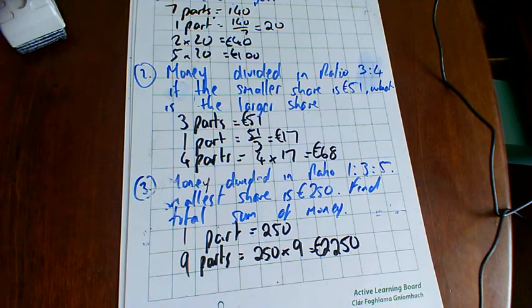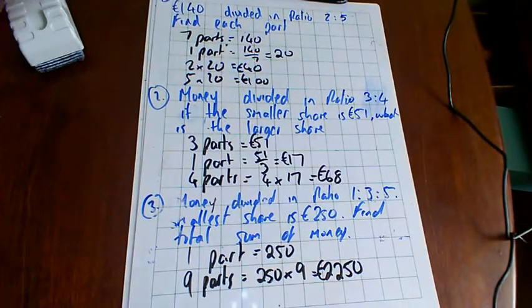And that's the basics of ratio. Okay, so if you just take down those examples, I'm going to give you some questions on that to try.